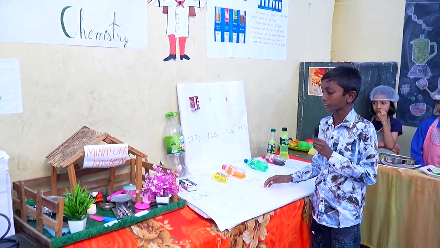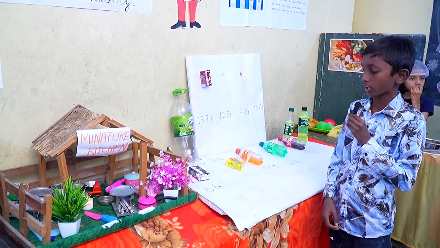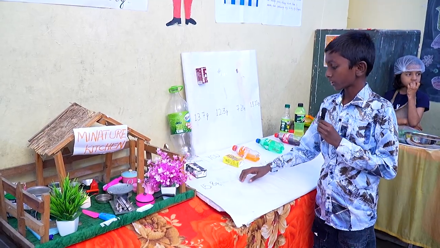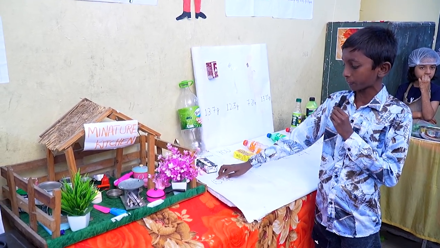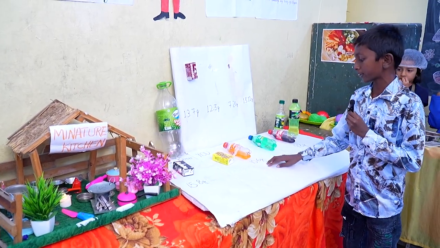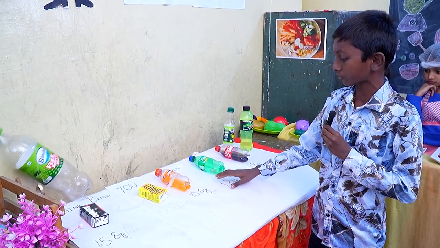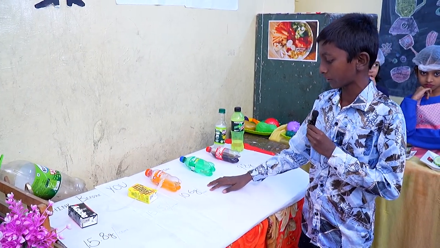Think before you drink. We are used to drinking juices every day in our houses and functions. For example, apple juice contains 15.8 grams of sugar per 100 milliliters. Papaya juice contains 10.6 grams of sugar per 100 milliliters.